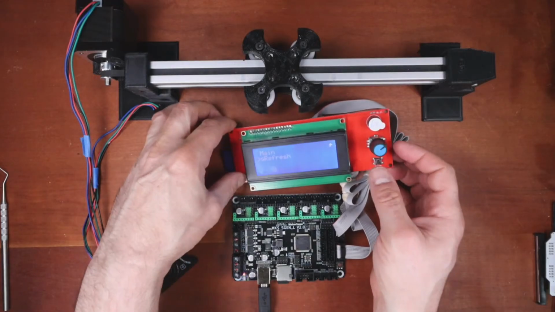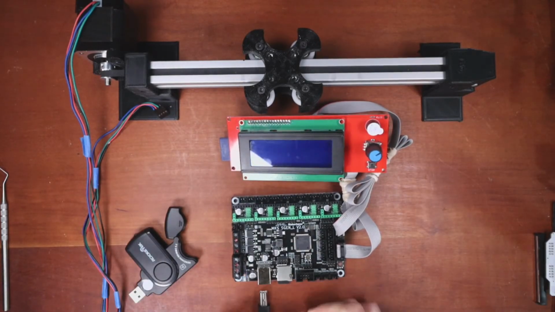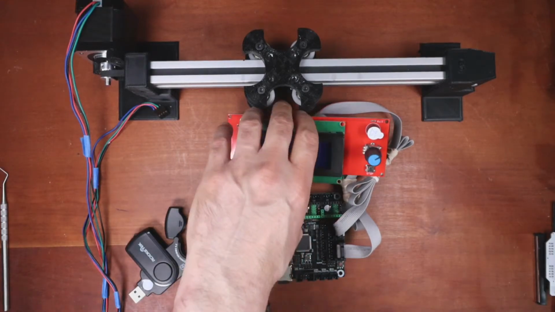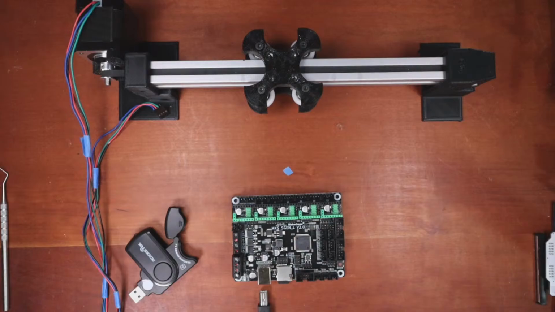So we're going to try a different drive. Or not a drive, excuse me, a different LCD. So I'm going to pop this off and grab a different one. So let's see, where did I put them? There they are.